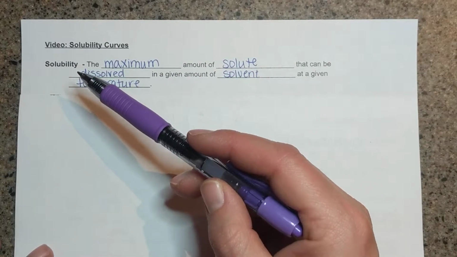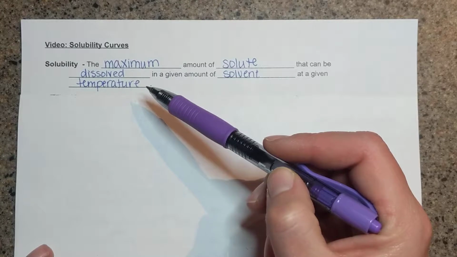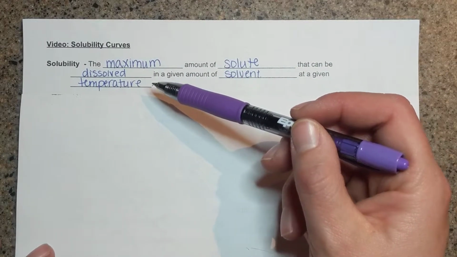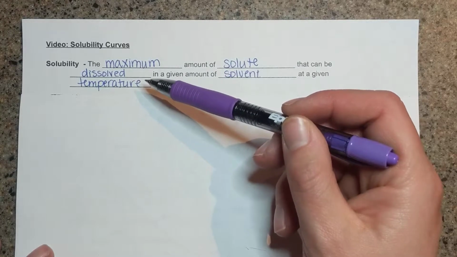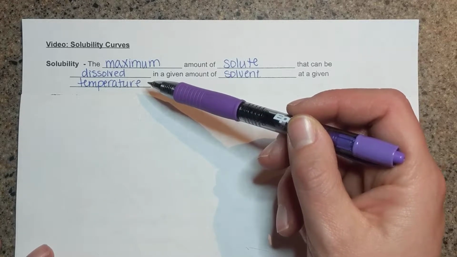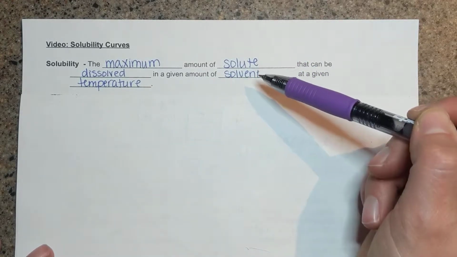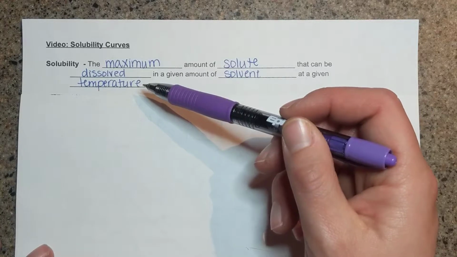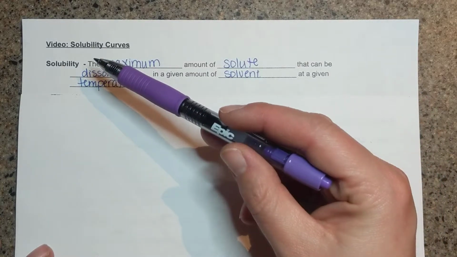The solubility of a solution changes based on the temperature of that solution. This makes sense because we've already talked about dissolving, and we know that the warmer our solution, or the higher our temperature, the easier it's going to be to dissolve our solute in our solvent. So as we increase temperature for a solid, that is going to increase our solubility. We can have different levels of solubility.